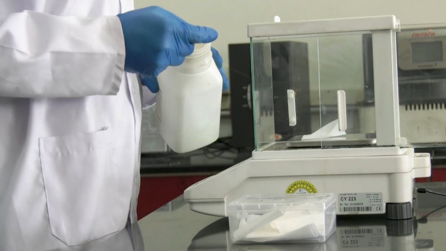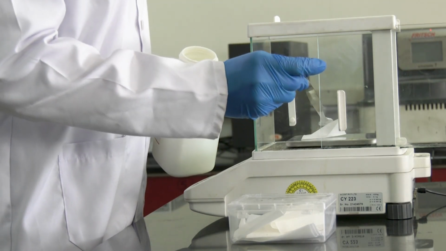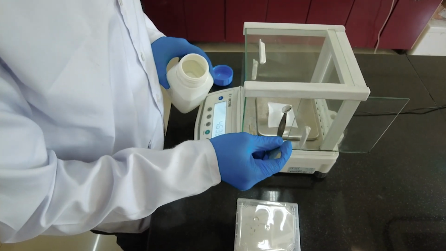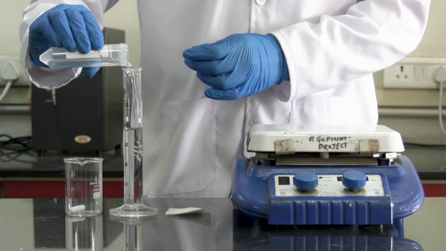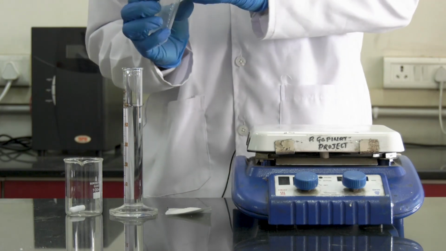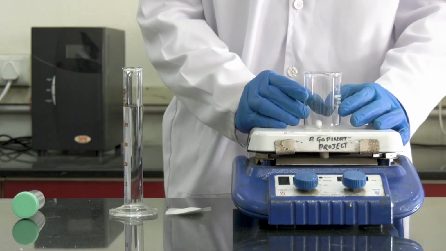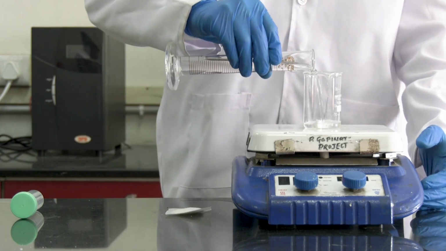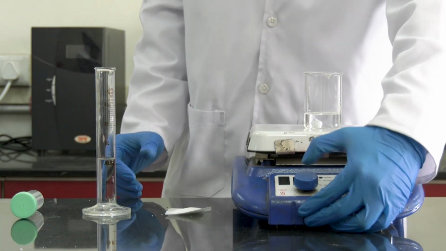We need to prepare a 10% polymer solution. So, we begin by weighing 5 gram of PVA. Next, measure 50 ml of ultra pure water. Place the beaker with the magnetic stir bar on the stirrer. Add some ultra pure water to the beaker and turn on the stirrer, setting it to 37 degrees Celsius and 400 RPM.